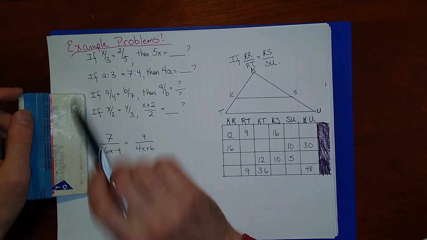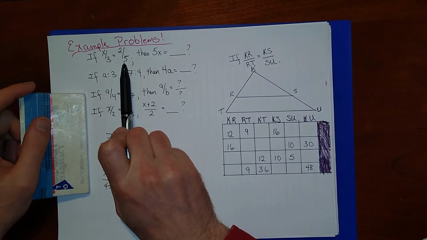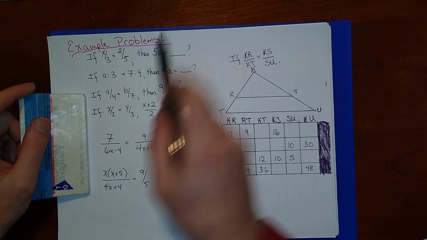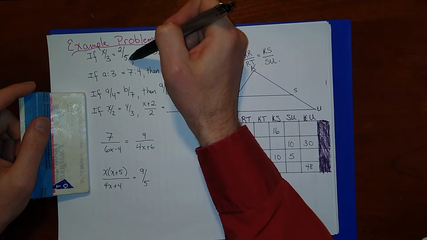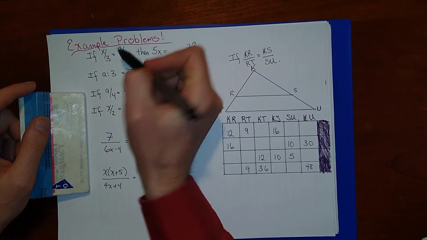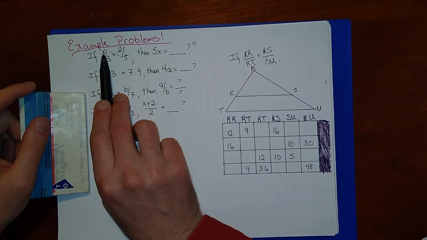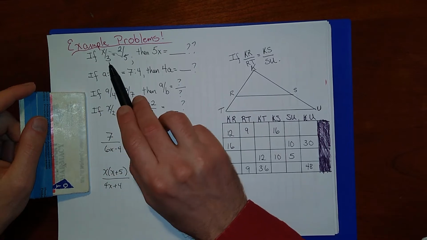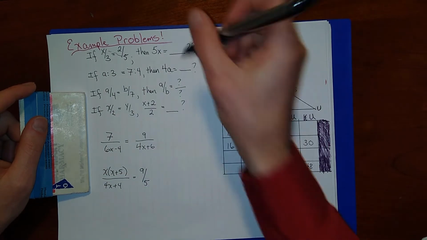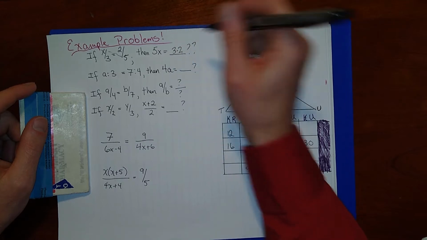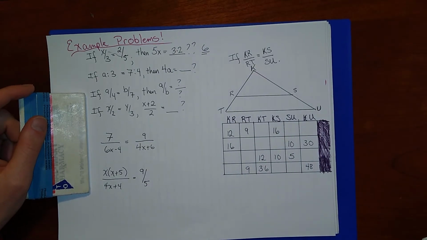So we have some example problems. Let's say I have the proportion x over 3 is equal to 2 over 5. Then 5 times x is equal to what? Well, I want to recognize here that 5x is coming from multiplying the extremes. 5 times x, these are the two extremes of this proportion. So that will be equal to the multiplication of the means, in fact. So it's equal to 3 times 2, which is, of course, 6.